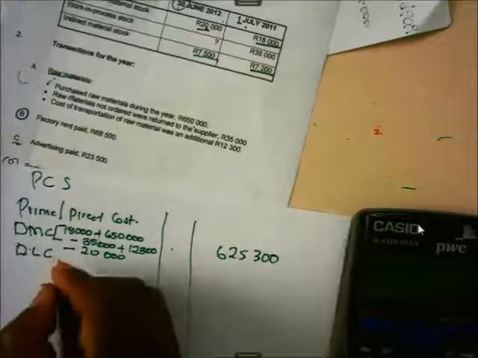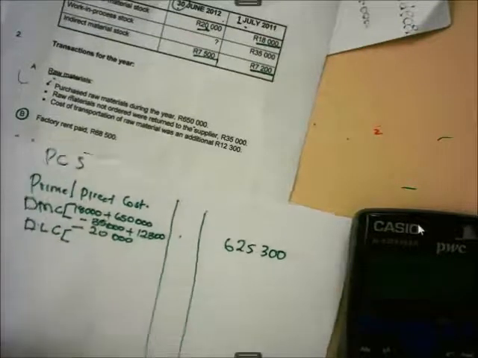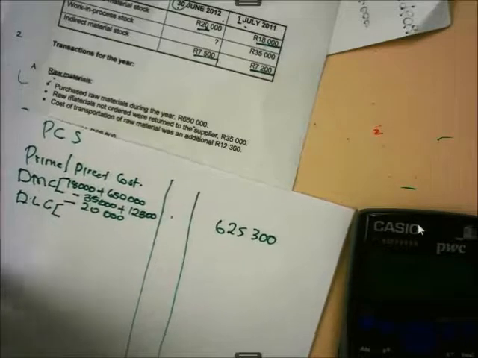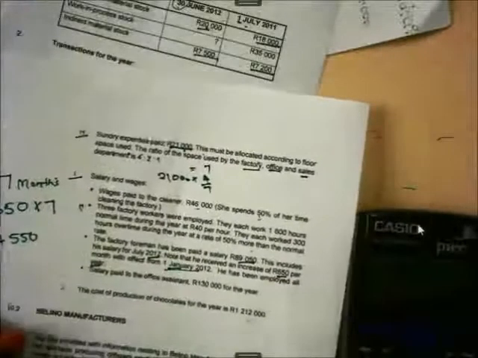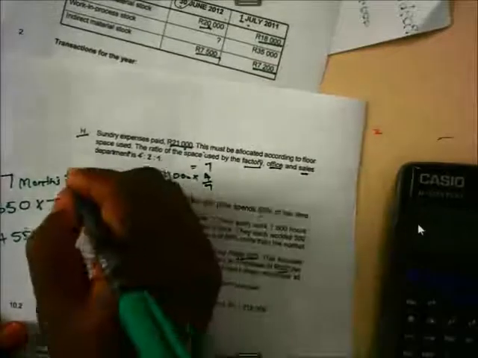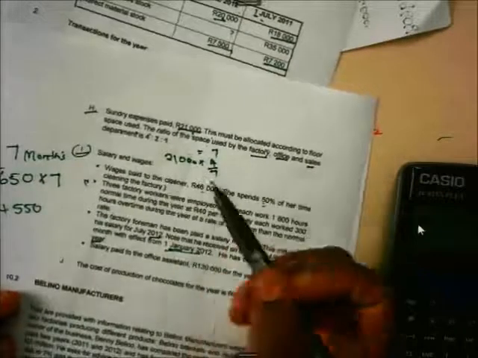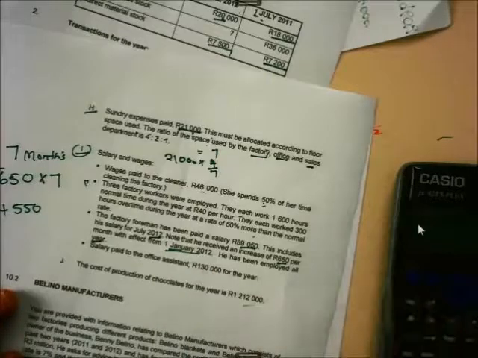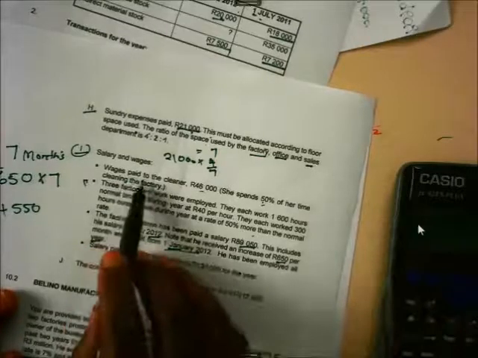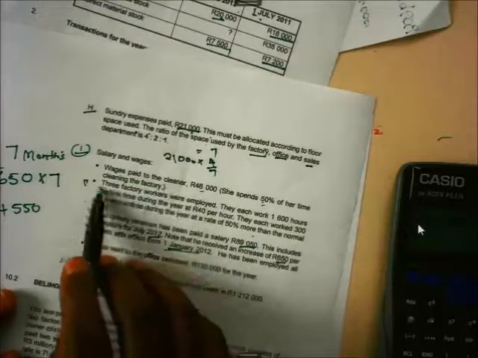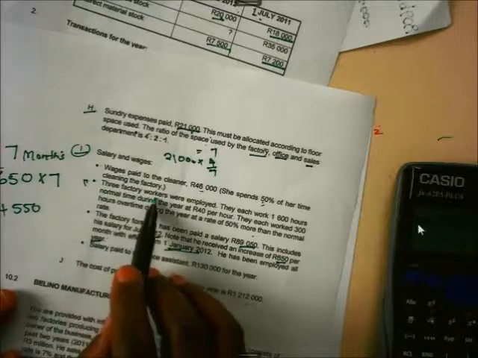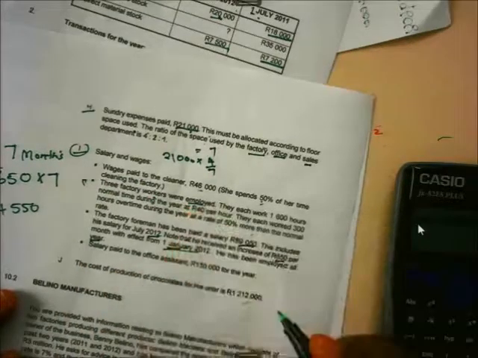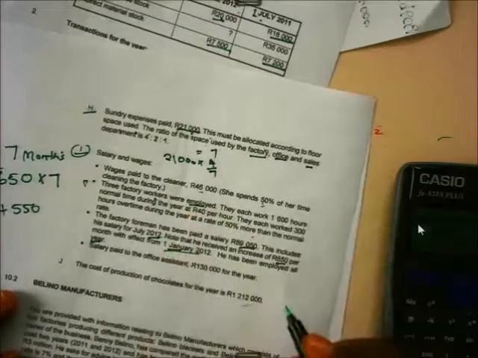Now let's move to the direct labor cost. Information number I, salaries and wages. 3 factory workers were employed and they are performing direct labor.